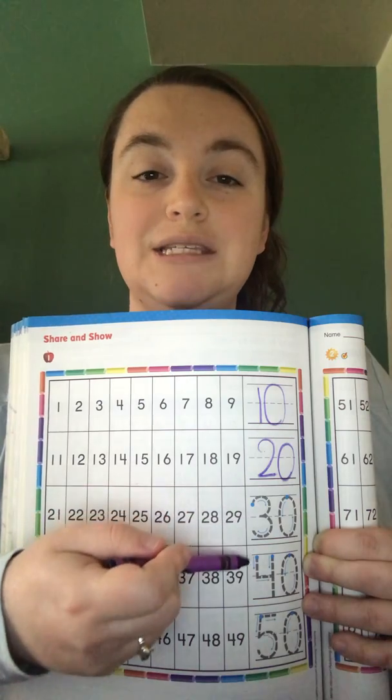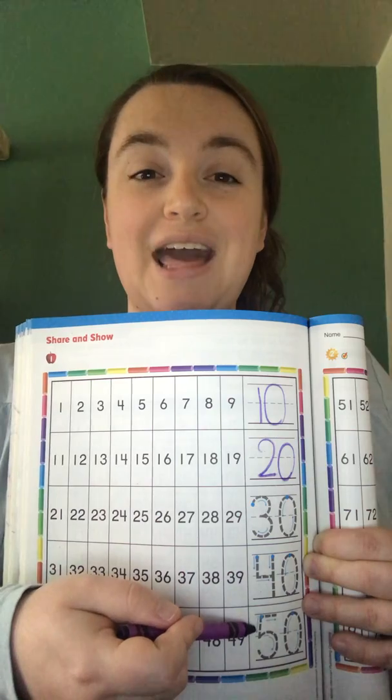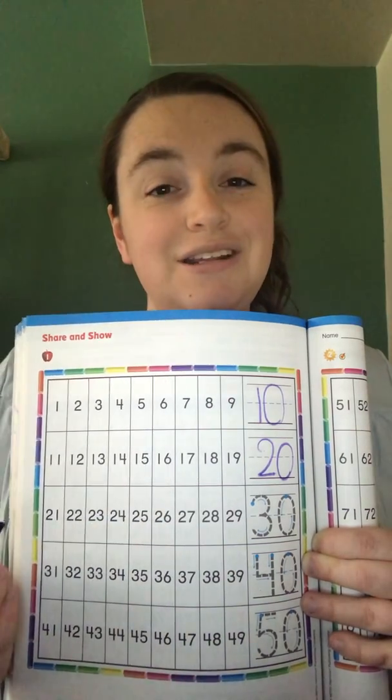Go ahead and trace the remaining numbers. Trace 30, 40, and 50. And then this page is done.